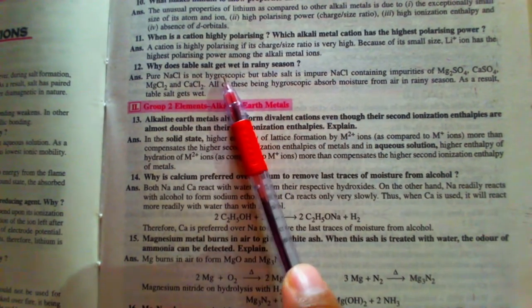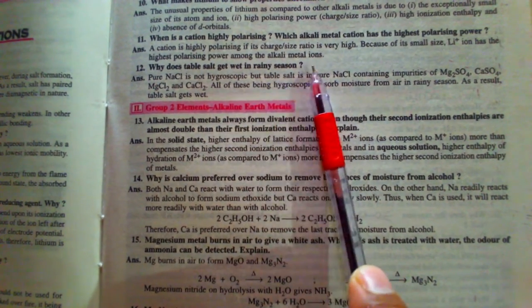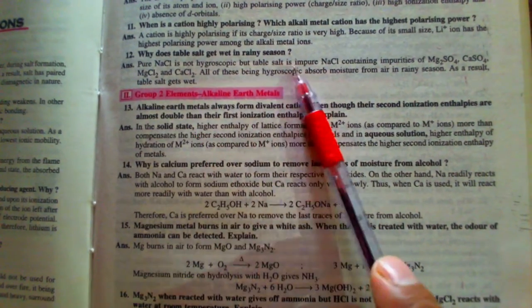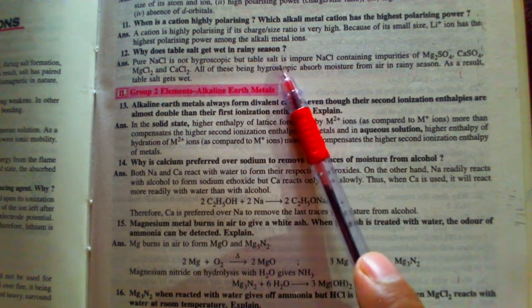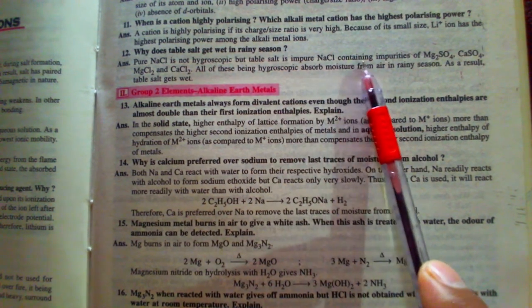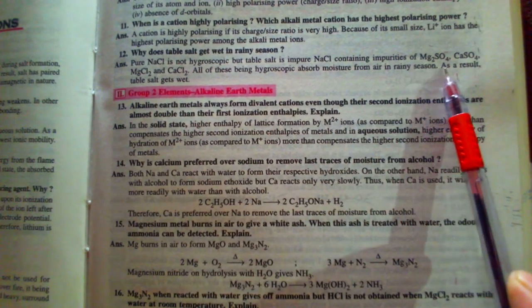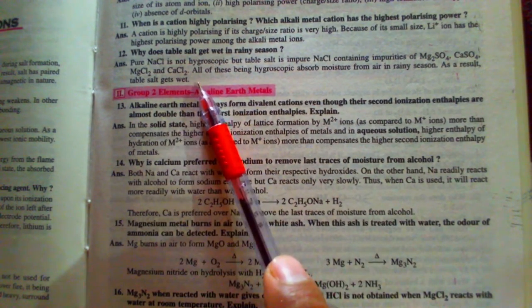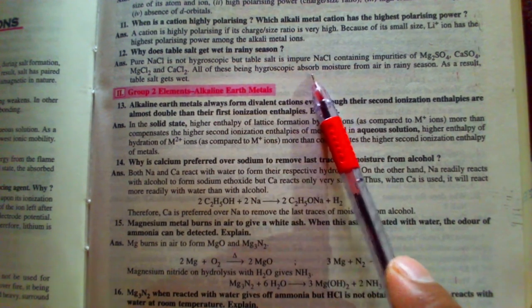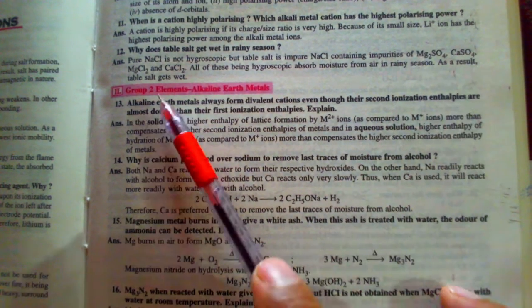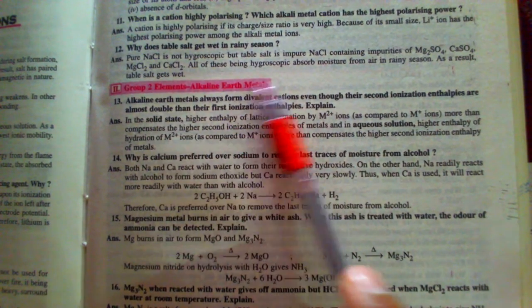Why does table salt get wet in rainy season? Pure NaCl is not hygroscopic, but table salt is impure NaCl containing impurities of MgSO4, CaSO4, MgCl2 and CaCl2. All these being hygroscopic absorb moisture from air in rainy season. As a result, table salt gets wet.